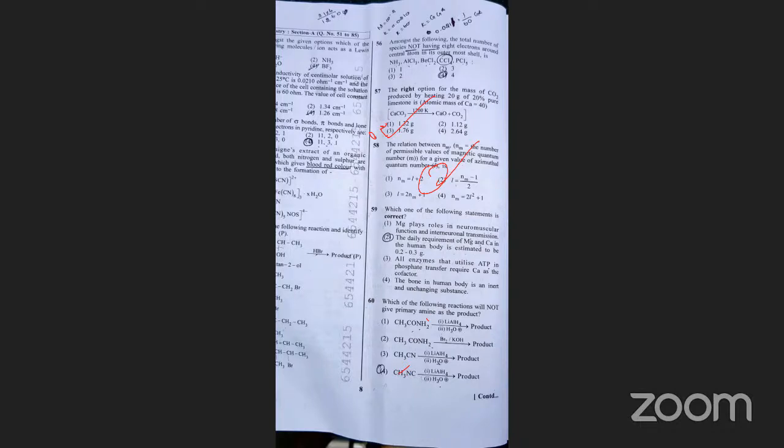It is wrong. It is not intermolecular transmission. The daily requirement of Mg and calcium of the human body is estimated to be 0.2 to 0.3. I think it is correct. All enzymes that utilize ATP in phosphate transfer require calcium as the cofactor. No. The bone in the human body is an inert and unchanging substance. No, it is also not correct. Only the second option is correct.